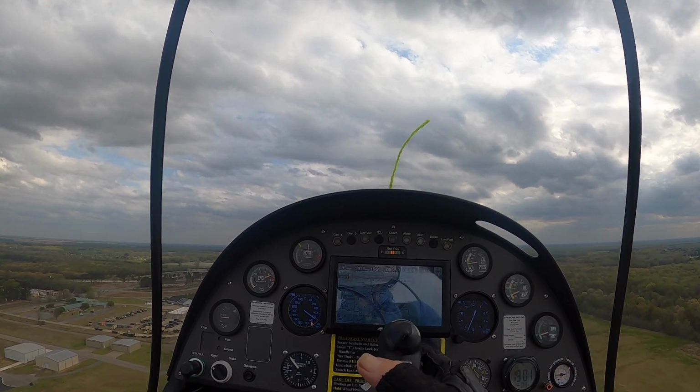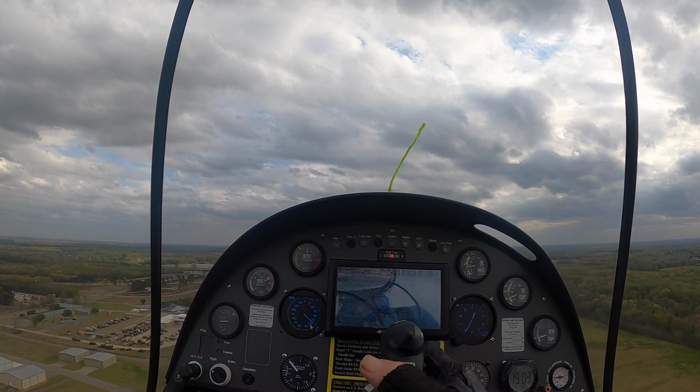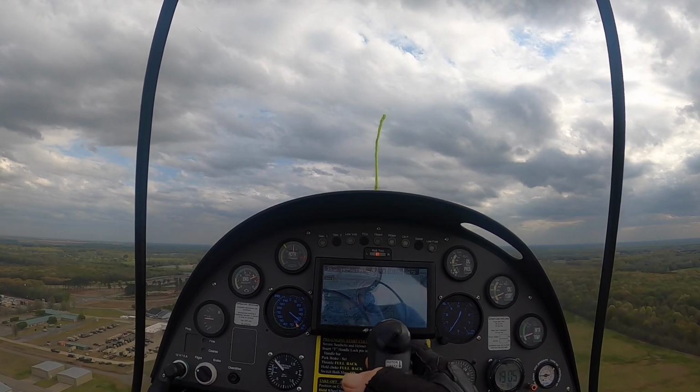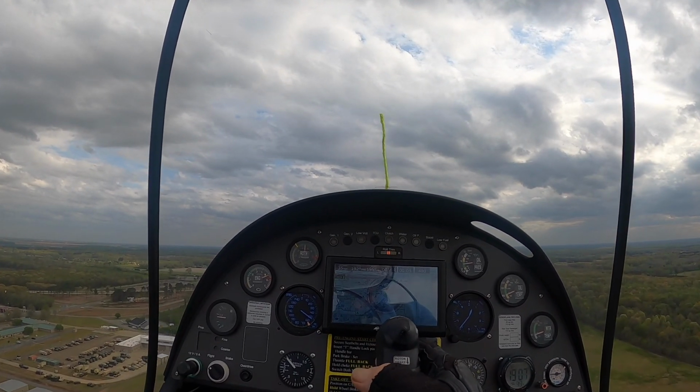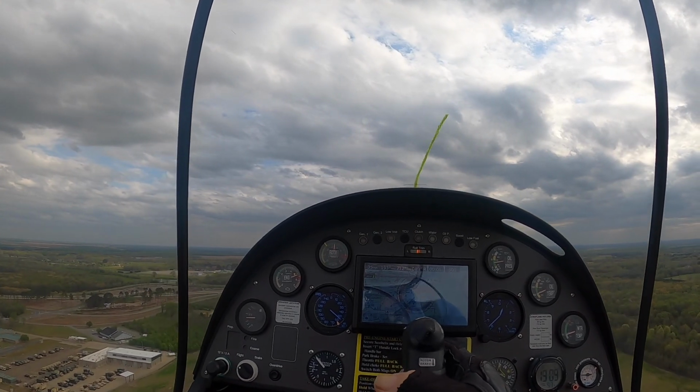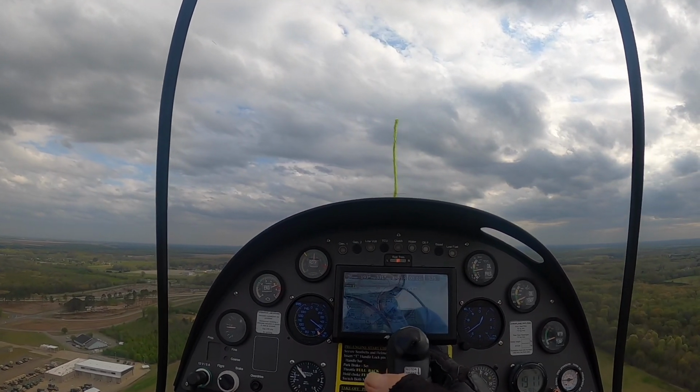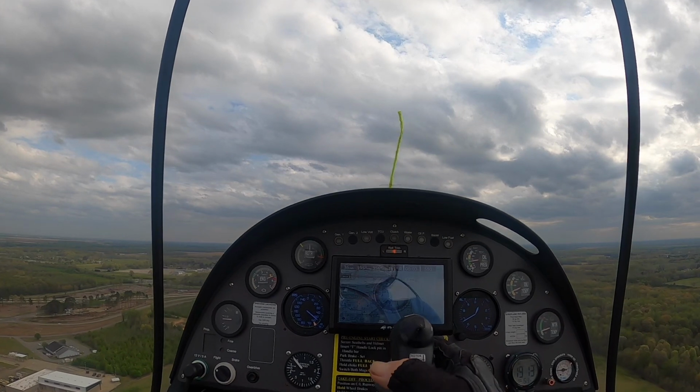Always remember, you make small inputs on the cyclic. You keep a light grip on it. You don't want to squeeze the cyclic. You want to feel the input.